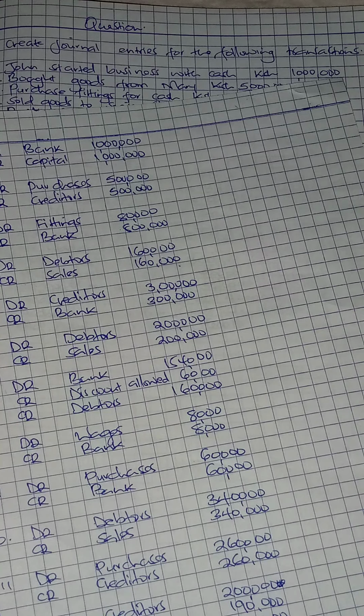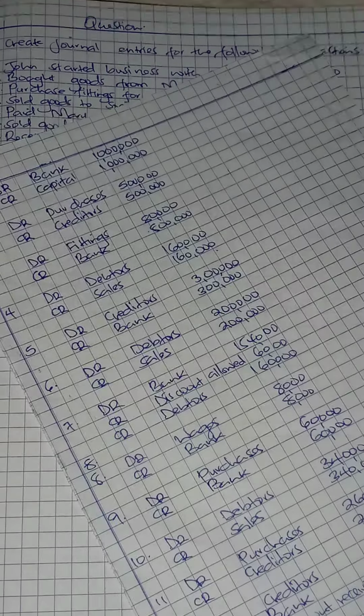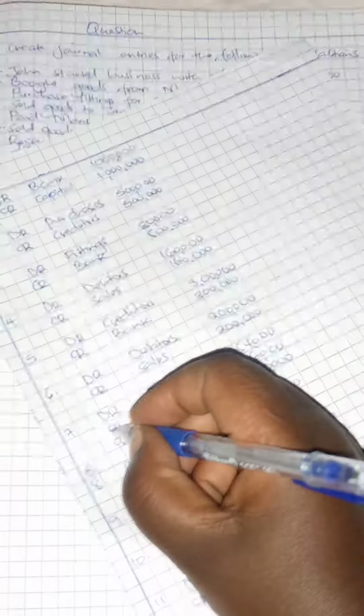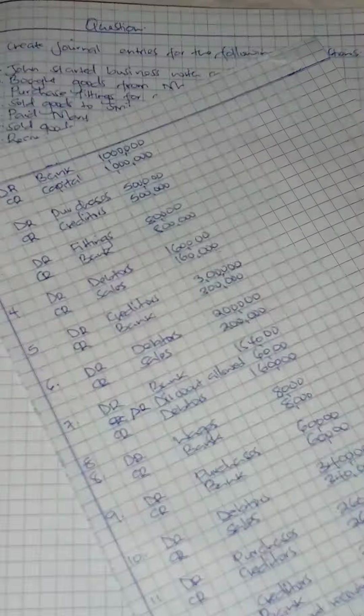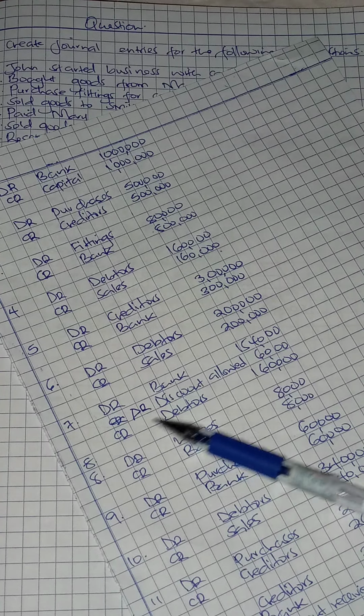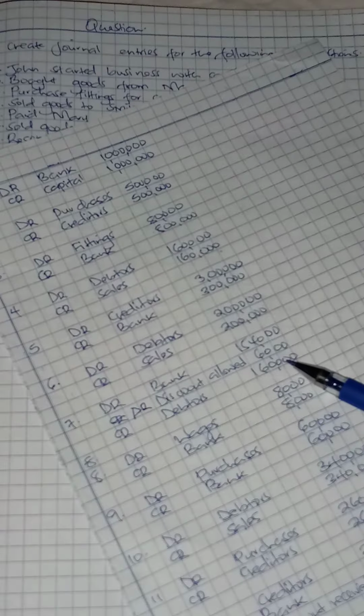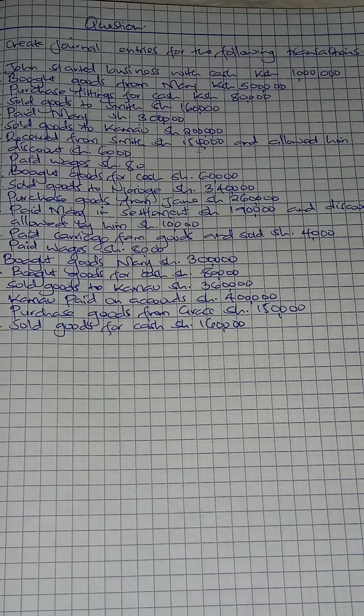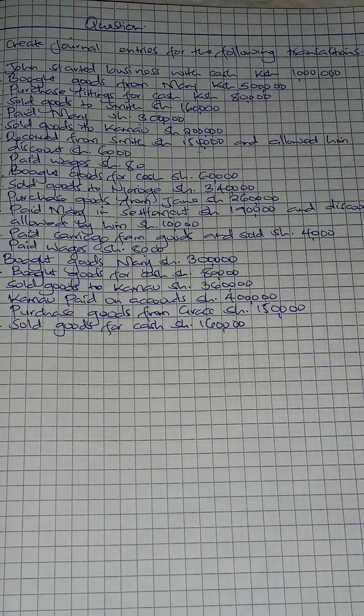You don't credit here, sorry. What you're supposed to do is debit. Sorry, that was an error. So you debit discount allowed with 6,000, and credit, on the other hand, debtors amounting to 160,000. So transaction number 8, paid wages 80.